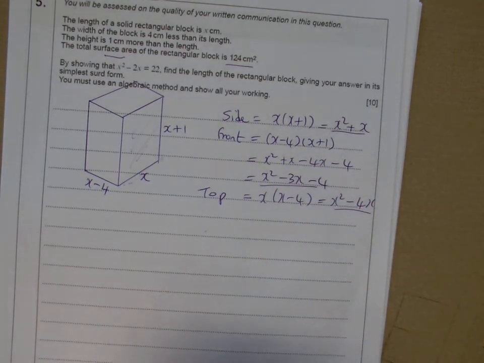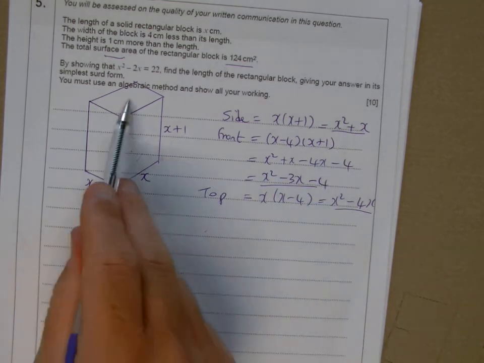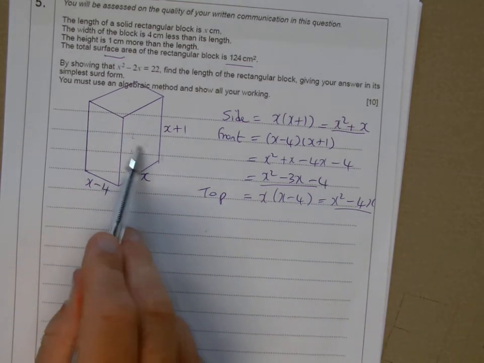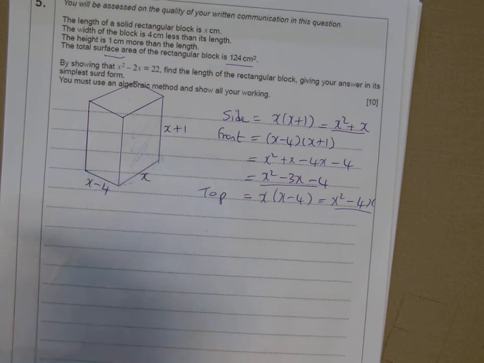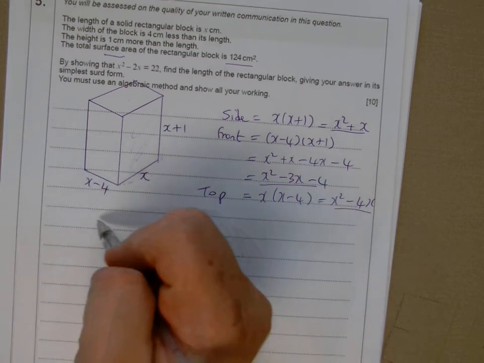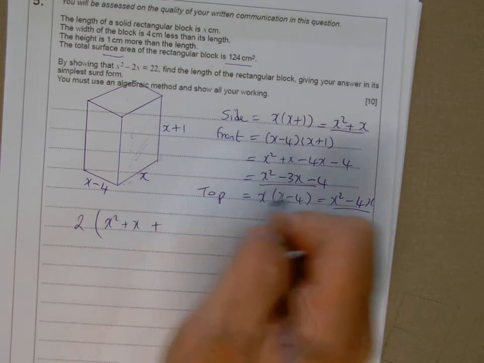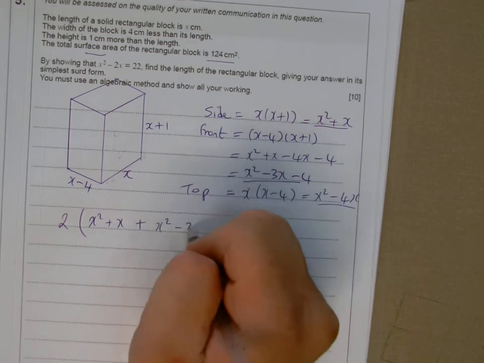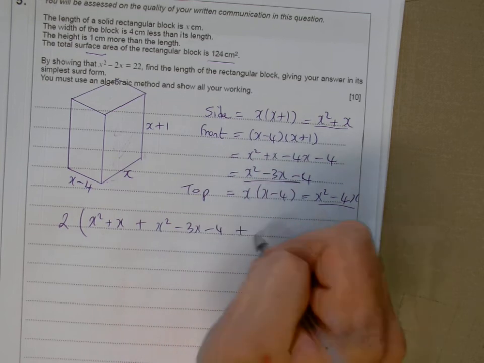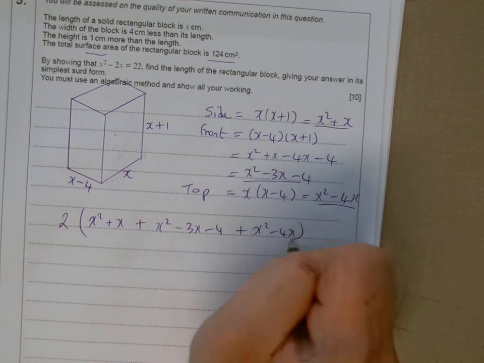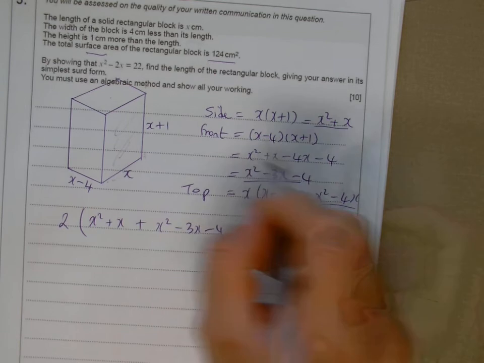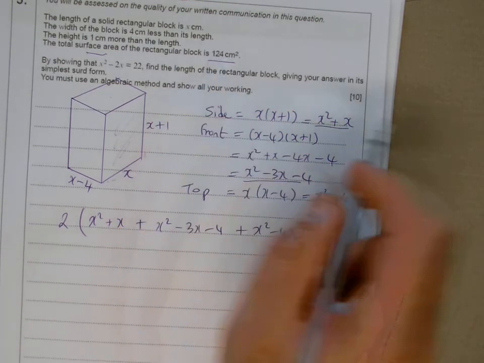Because the top has also got a bottom, the side has got another side, and the front has got a back. So we need to say 2 times all of this: x squared plus x, plus x squared minus 3x minus 4, plus x squared minus 4x. And the surface area, remember, is equal to 124.